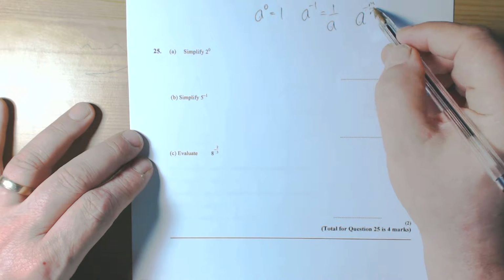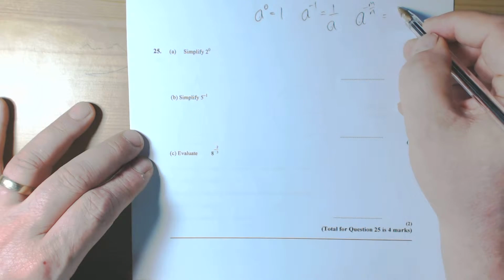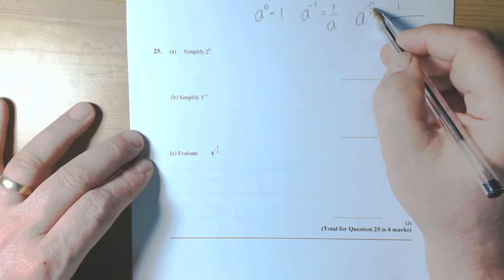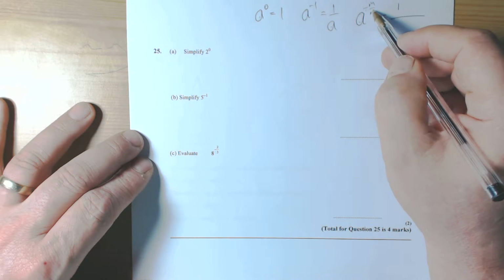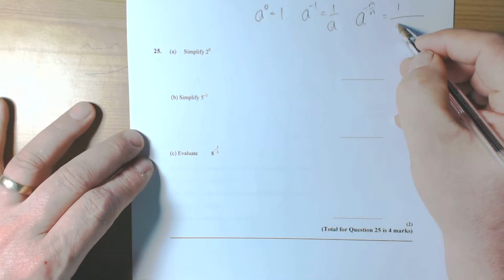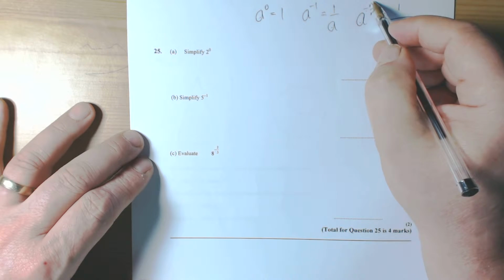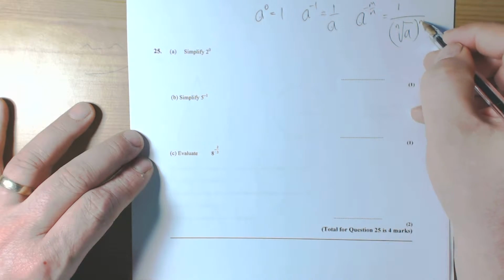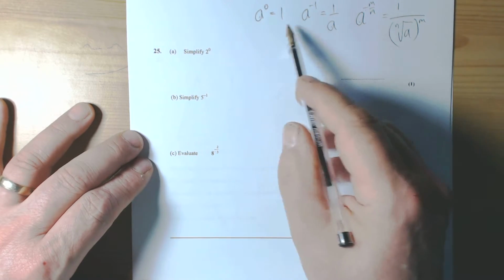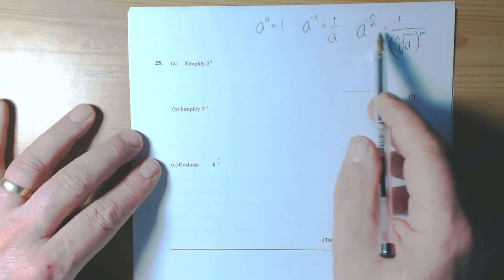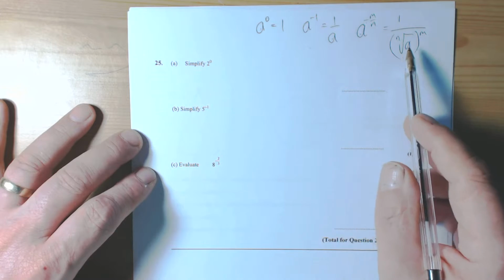to the negative power of a fraction is equal to 1 over. Now the n in the denominator position is telling us to take the nth root, so we do the nth root of a, and the m is then telling us to do it to the power of m. So those are the rules we're going to use in this particular case. We've got to learn all 7 rules, so make sure you're practicing all the other ones as well.